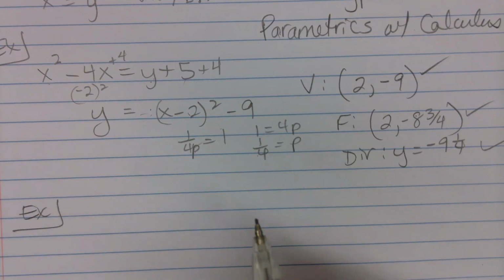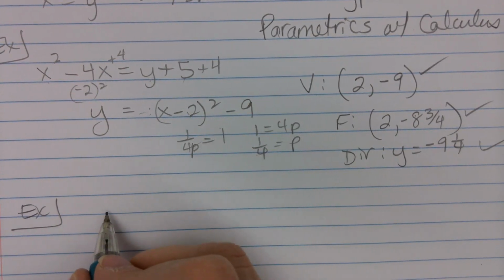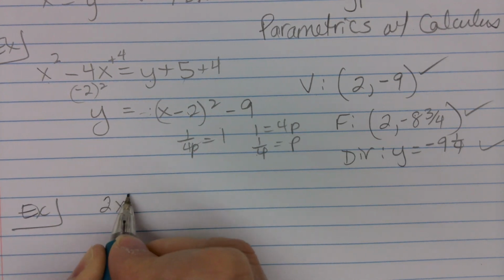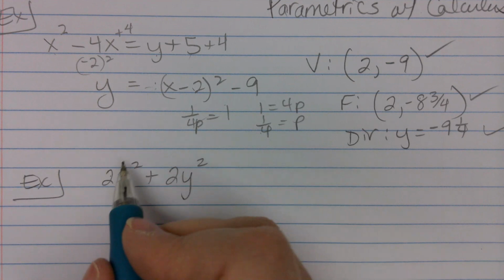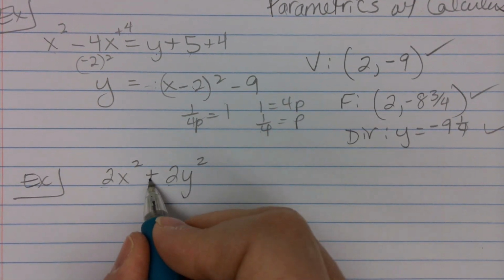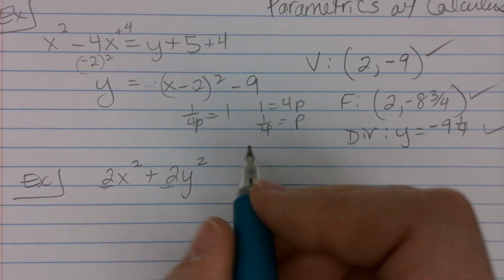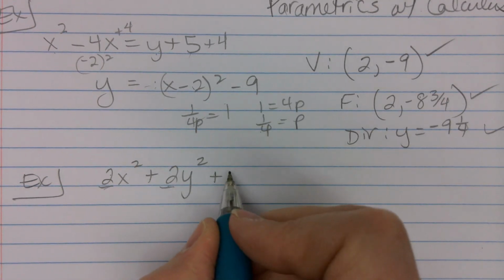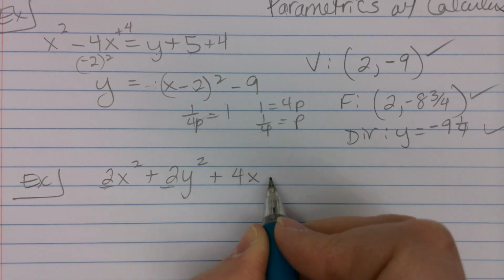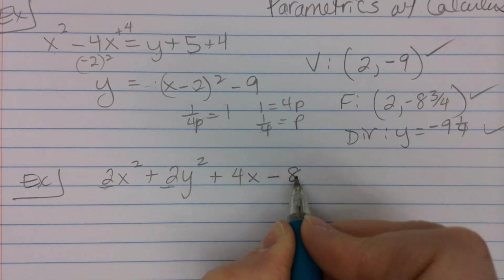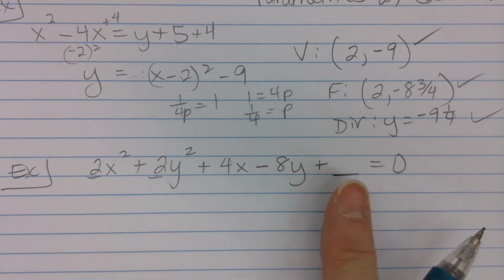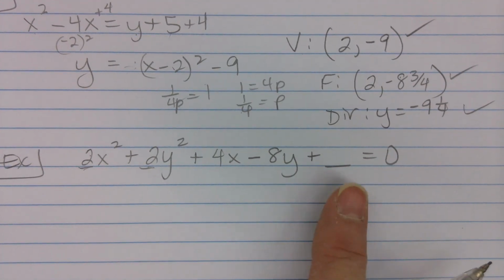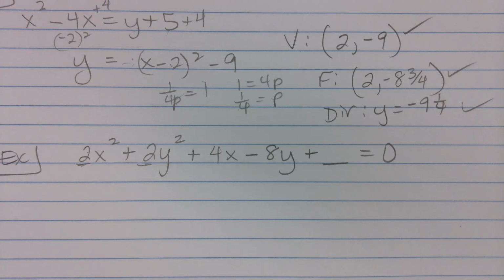So what was the next thing? We haven't done a circle. Let's just make up a circle. How do I know this is going to be a circle? Your x squared and y squared are added, and the coefficients are the same, right? 2x squared plus 2y squared, plus 4x, minus 8y, plus a number equals 0. I'm filling in that number later, okay? I reserve the right to fill in that number later. Everybody good with that?